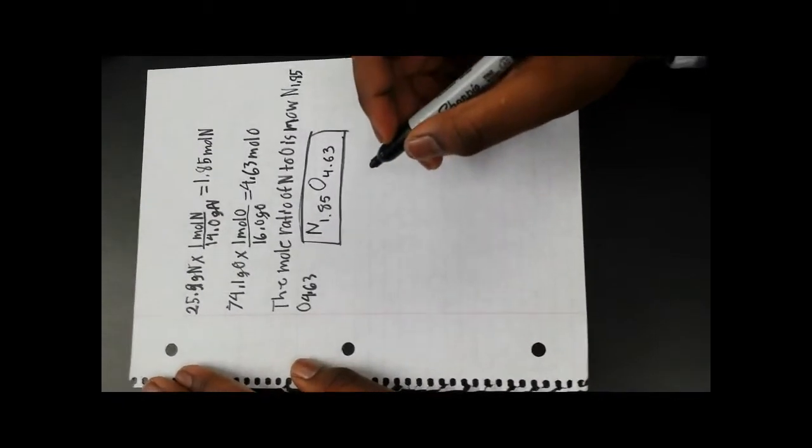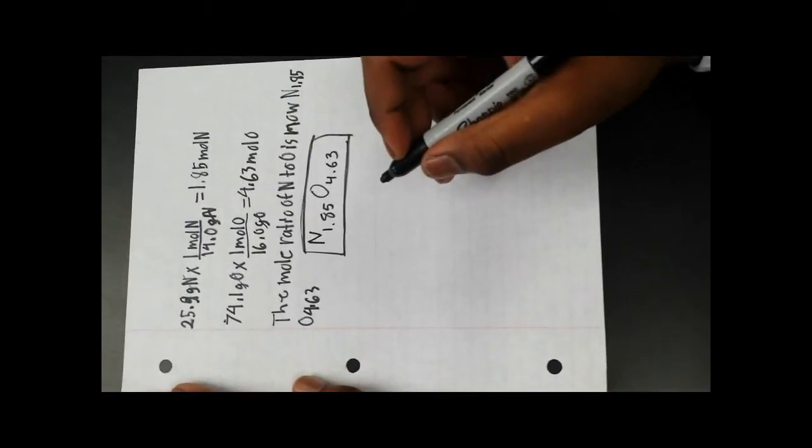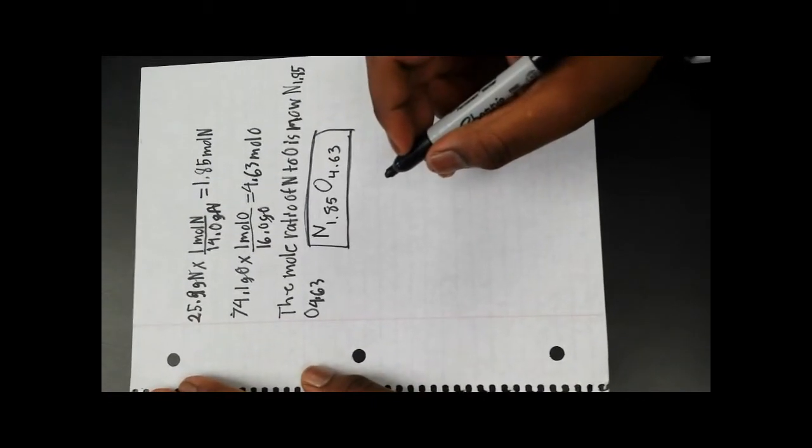The next step is to divide each molar quantity by the smaller number of moles to get 1 mole for the element with the smaller number of moles.